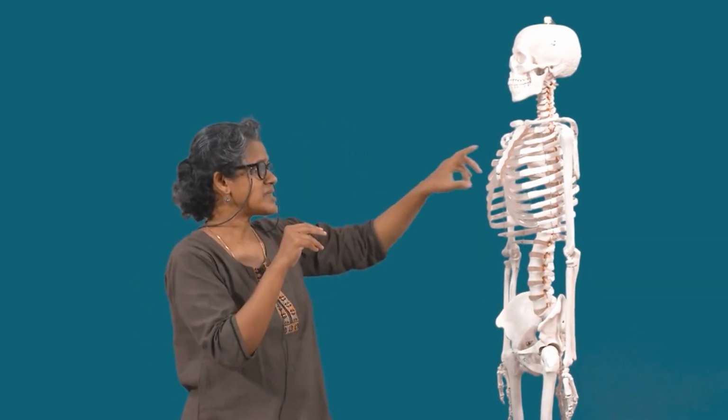You have a very shallow socket in the scapula, but the reason for that is you get a much higher range of motion in your shoulder joint. Therefore, it is also easier to dislocate your shoulder than your hip because of this shallow socket.